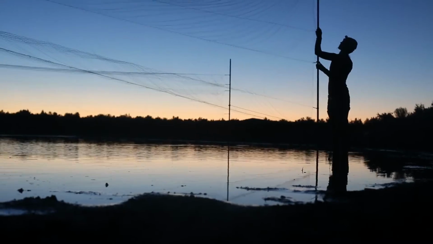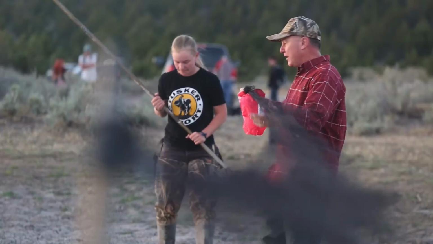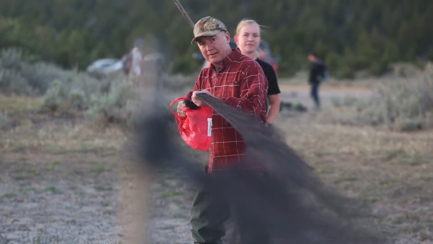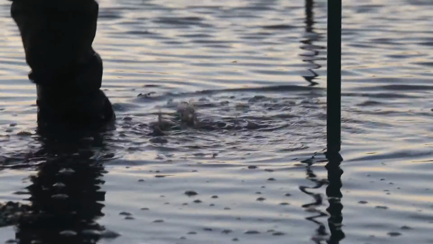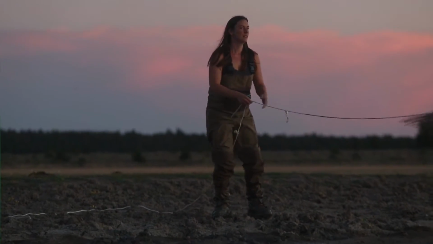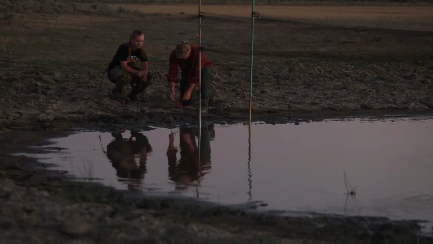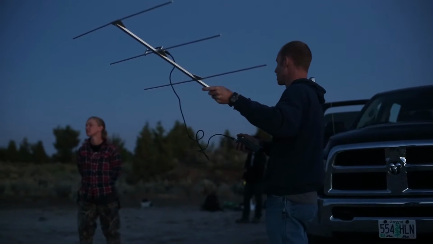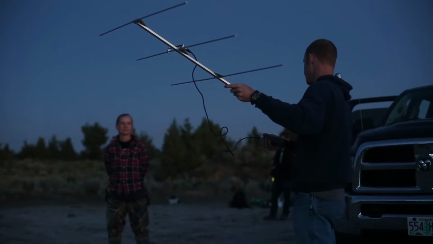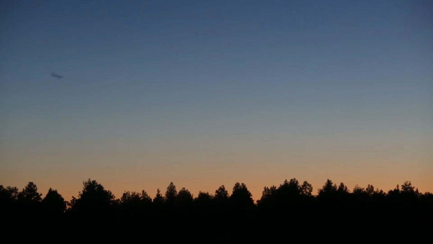Tonight we are going to be capturing bats in mist nets that are placed over water sources where the bats drink water and forage, and we're going to take the bats and put radio transmitters on them, and we're going to use radio telemetry to find out where the bats are roosting at during the day.